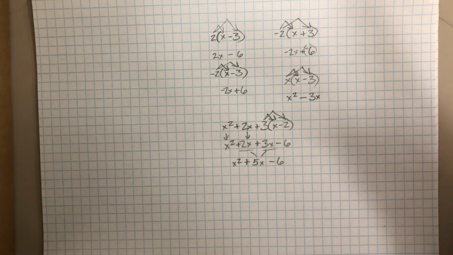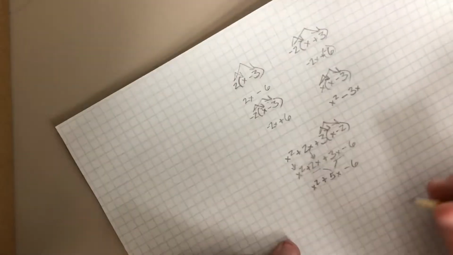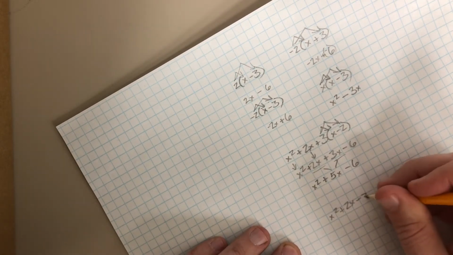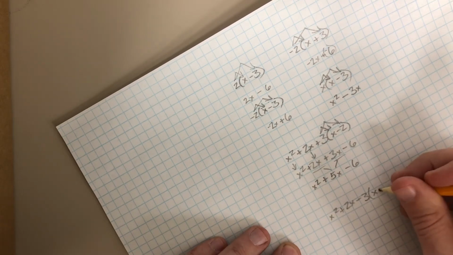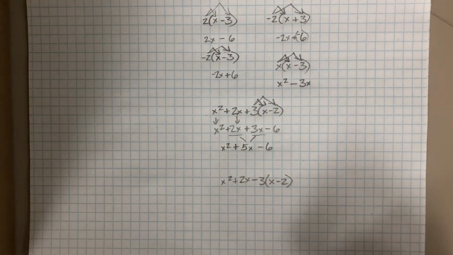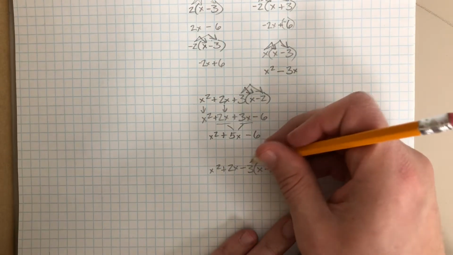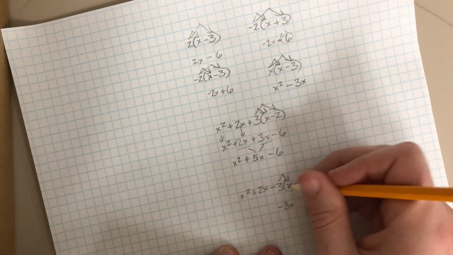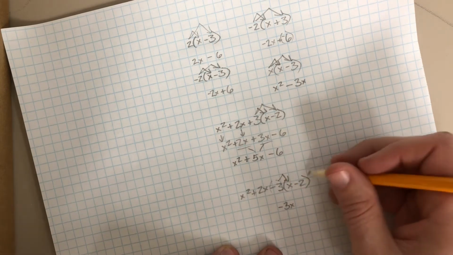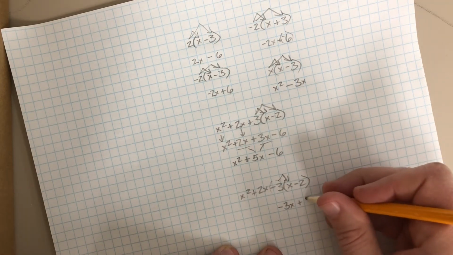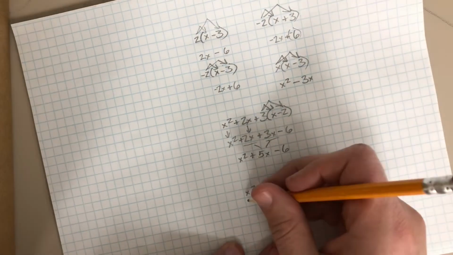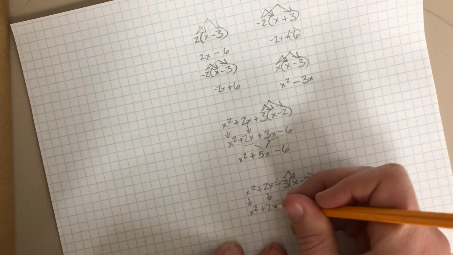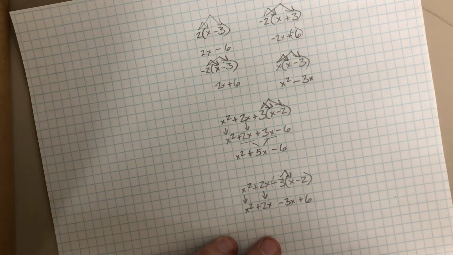Okay, let's take a look at one more. x squared plus 2x minus 3 times x minus 2. All right, again, we're going to work here first. 3 times x is minus 3x, right? Minus 3x. And I can do negative 3 times negative 2, which is a positive 6. Okay, bring these other terms down. So I have x squared plus 2x minus 3x plus 6.